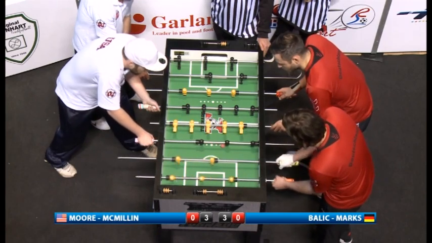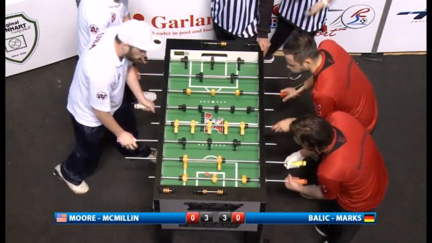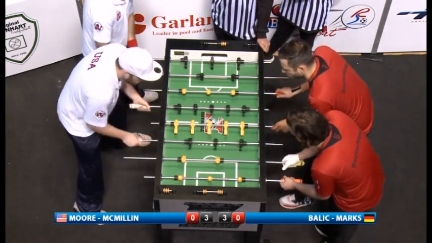Ryan tried to come down the middle. Balic again is there defensively. Boy, Mark has been sensational since moving back there.